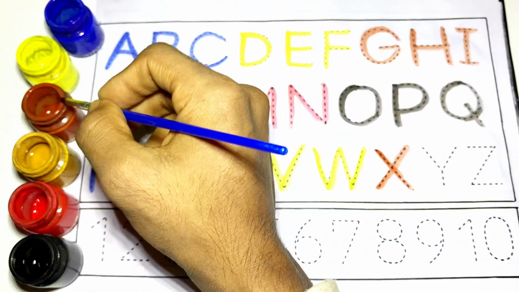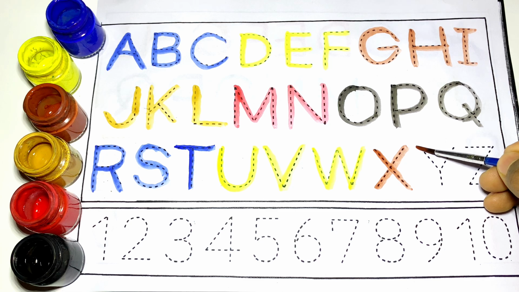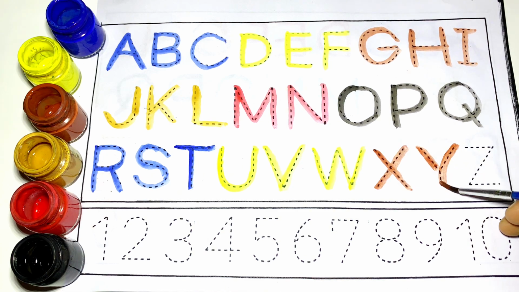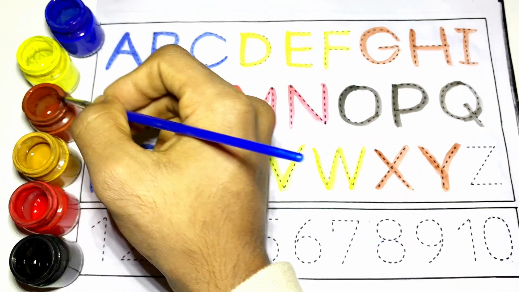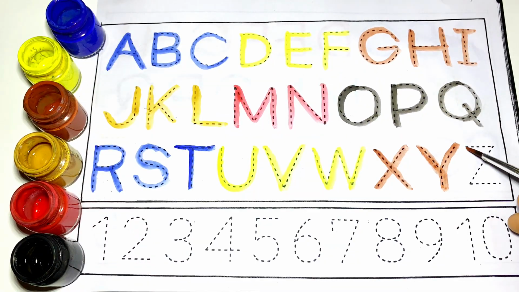Kids, again use brown color and draw Y. Y for yak. Kids, letter Z. Z for zebra. Z for zoo.